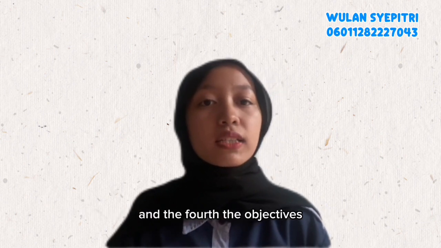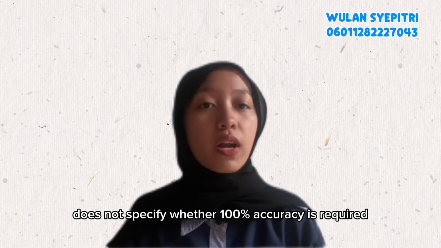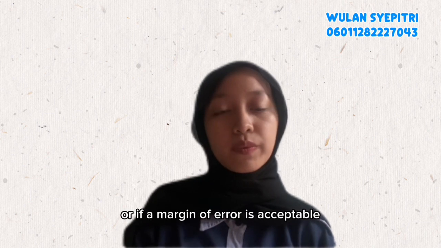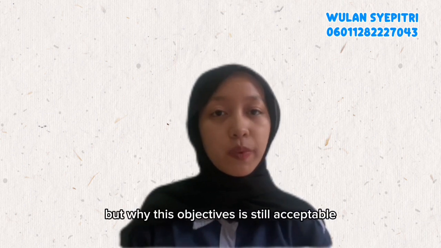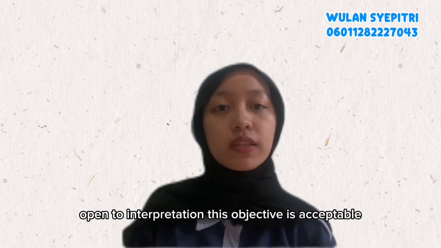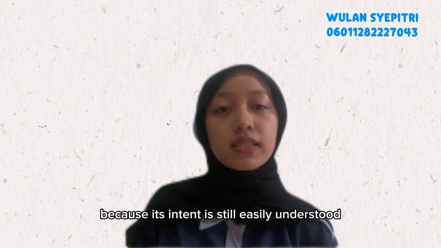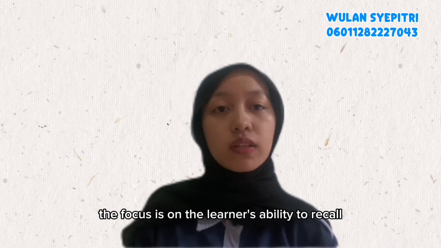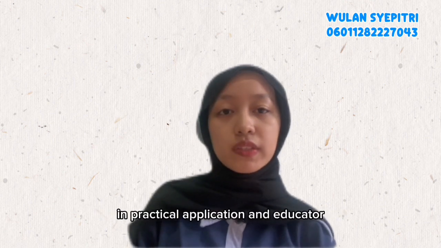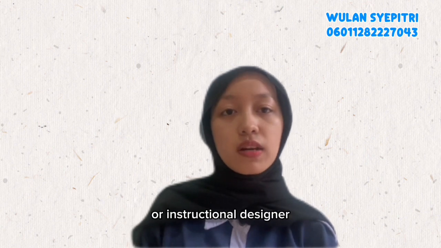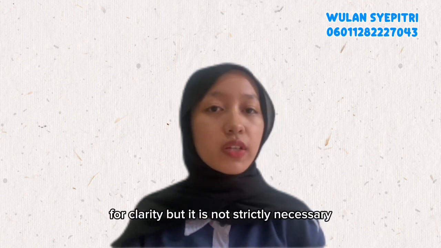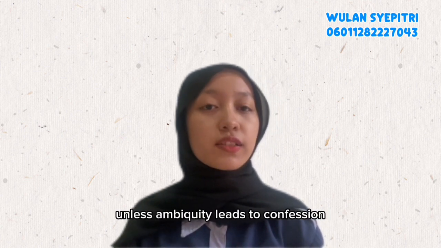And the fourth, the objective does not specify whether 100% accuracy is required or if a margin of error is acceptable. But why is this objective still acceptable? Because despite leaving some components open to interpretation, its intent is still easily understood. The focus is on the learner's ability to recall and state all 50 states. In practical application, an educator or instructional designer might choose to specify additional components for clarity, but it is not strictly necessary unless ambiguity leads to confusion.